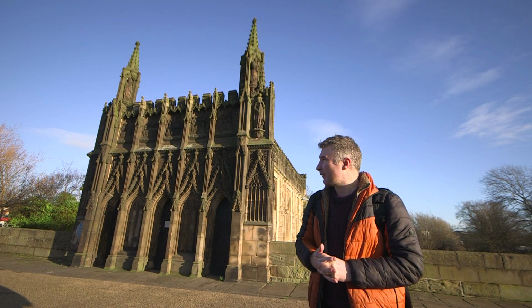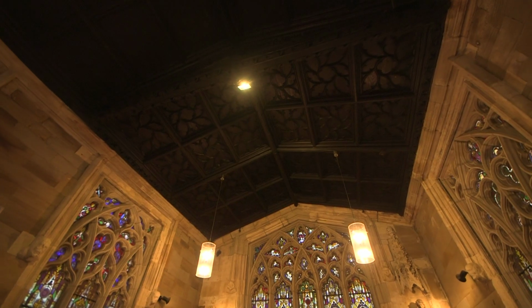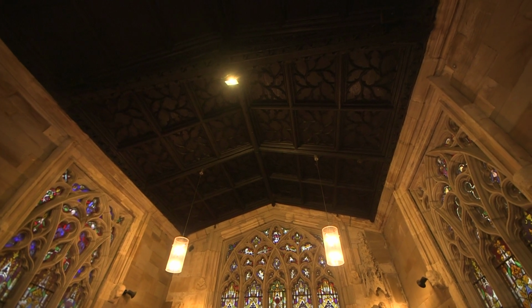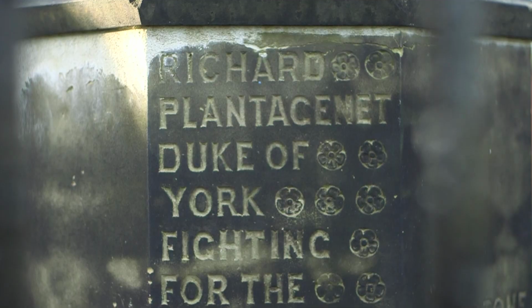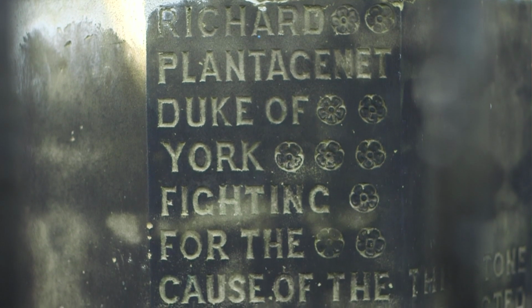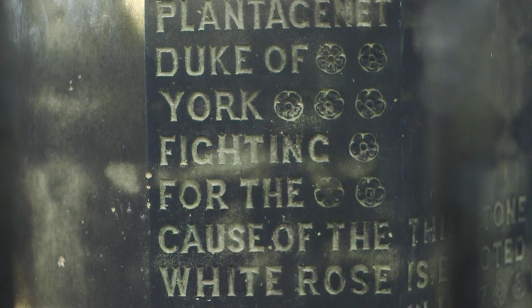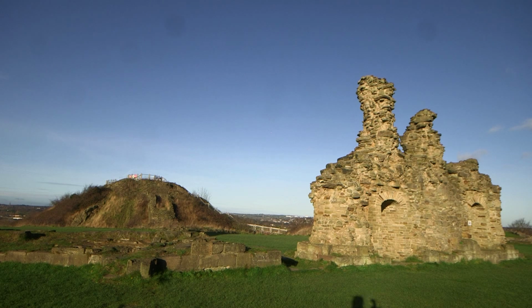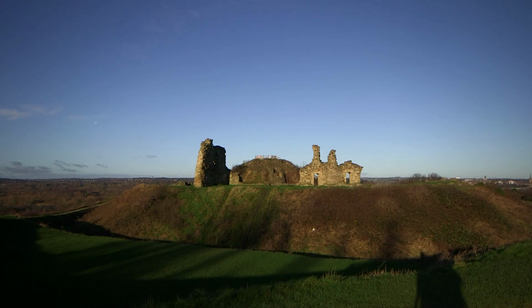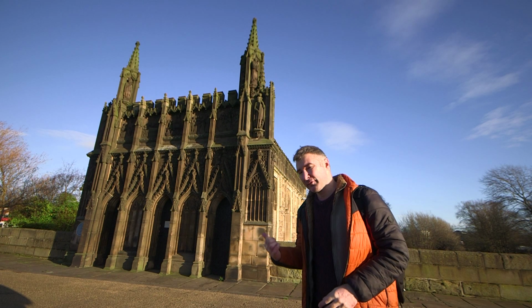So we're going to be exploring the chapel here, inside and out. We're going to head up to the battlefield to look at the monument there, and also the ruins of Sandal Castle, which once belonged to the Duke of York. We're going to be finishing off to find the original facade of the chapel, because this is not it.